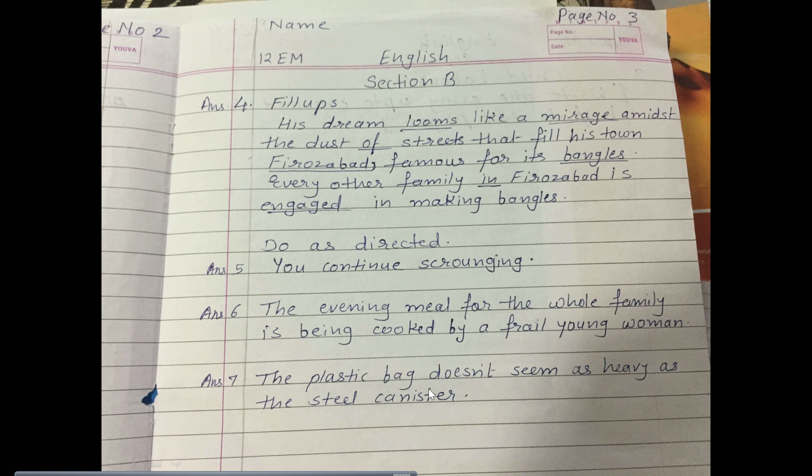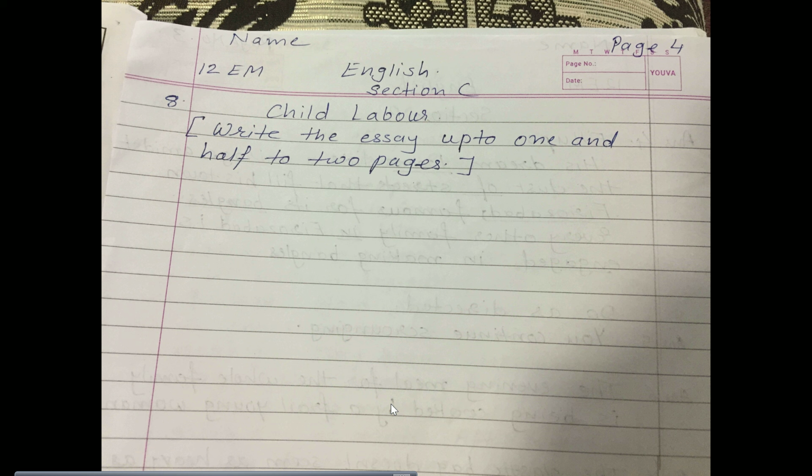The plastic canister seems heavier than the plastic bag. Change the degree. कौन दो के बीच में है कंपैरिजन? प्लास्टिक कैनिस्टर और स्टील कैनिस्टर एंड द प्लास्टिक बैग. तो स्टील कैनिस्टर कैसा है? हेवियर है देन द प्लास्टिक बैग.